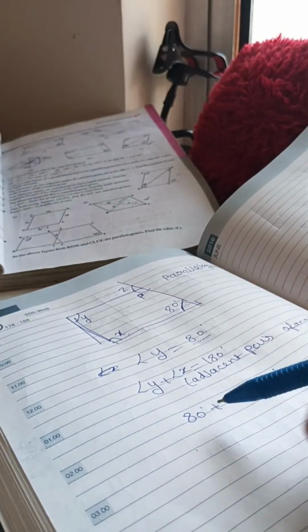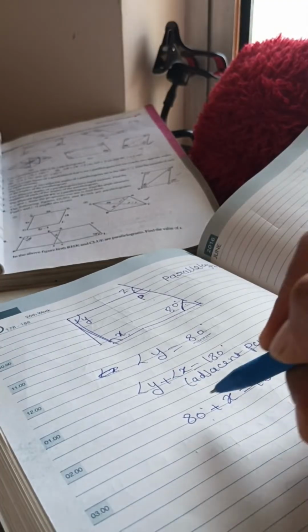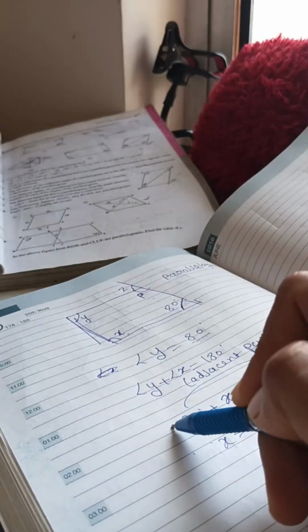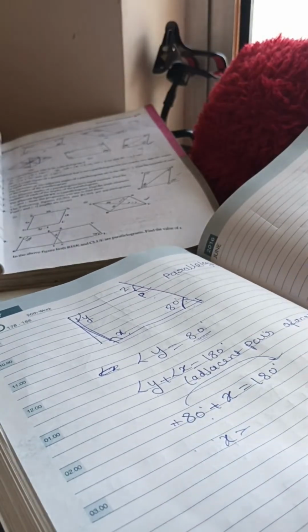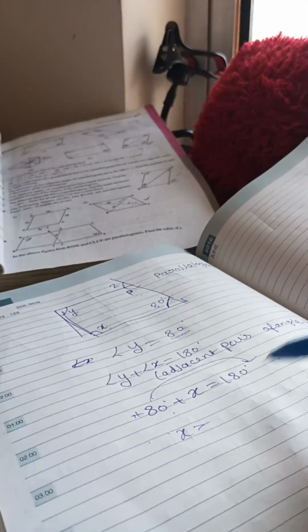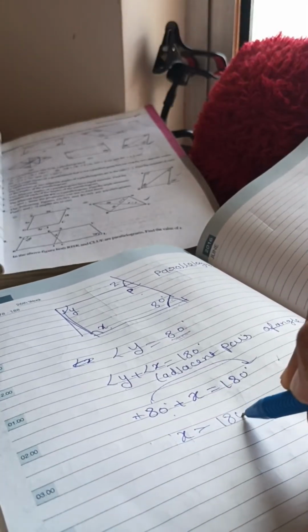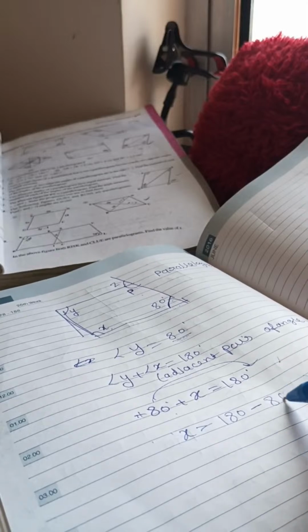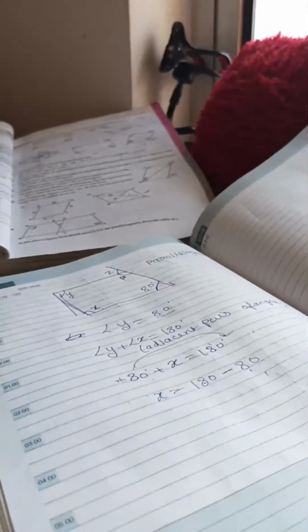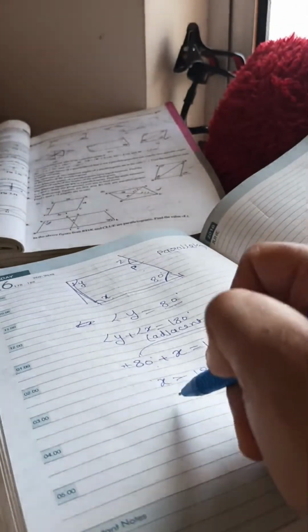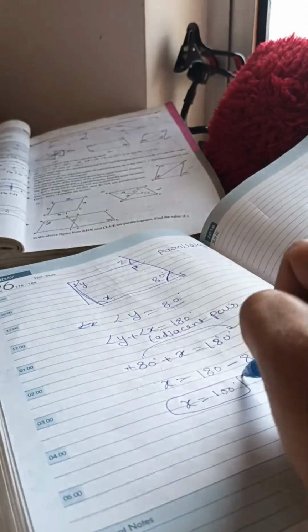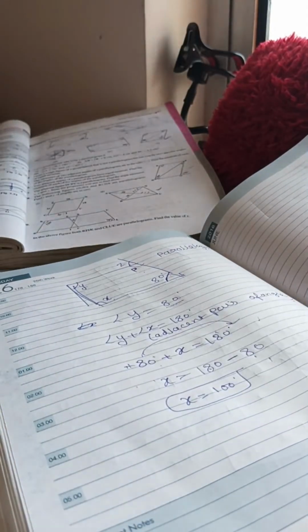This 80 is on the LHS, we'll take it to the RHS. Here x has no sign, which means it has a plus sign. So plus 80 goes to the RHS and the plus sign is converted into a minus sign. I'll always write 180 first, then minus 80. Now 180 minus 80 is 100 degrees. Definitely we got the value of x as 100 degrees.